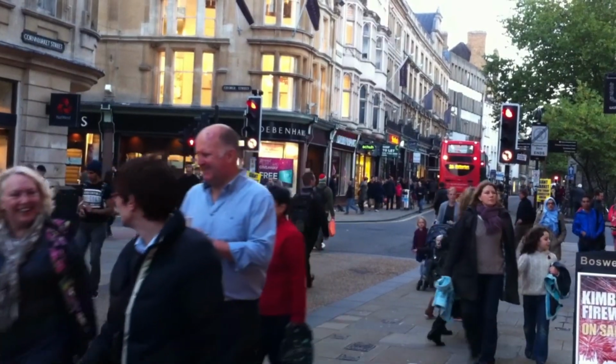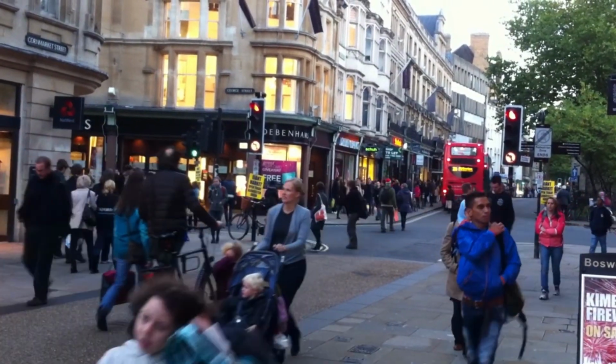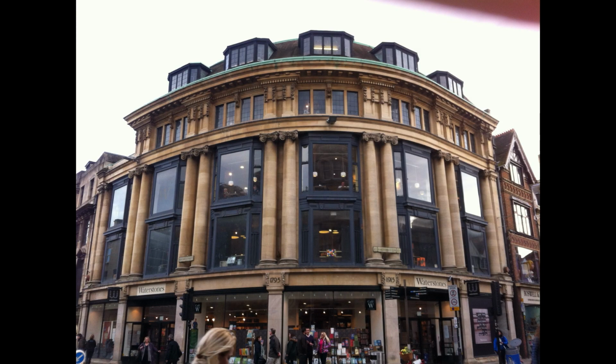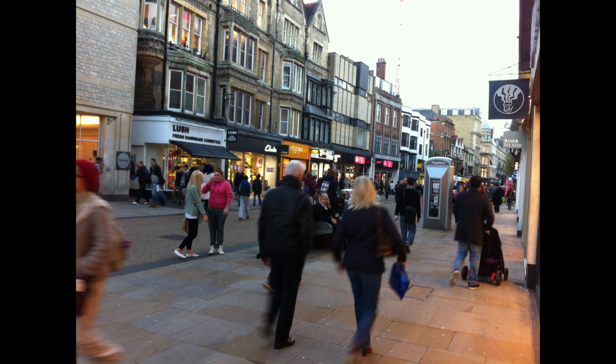To the north end of the street, the drama of the marriage of the large Debenhams department store vis-à-vis with Waterstones acts as a powerful deflection at that junction into George Street and Broad Street, both of great significance to the Oxford city centre.